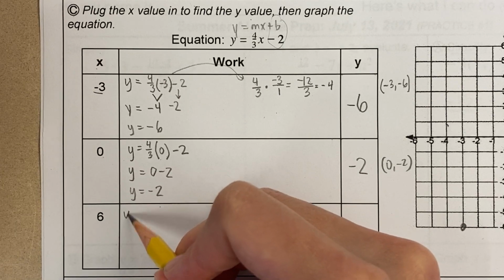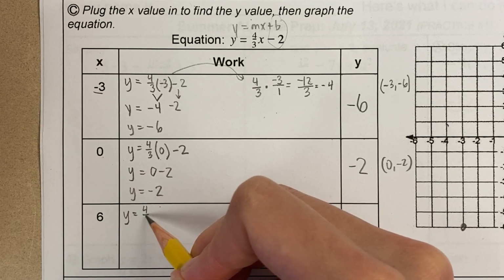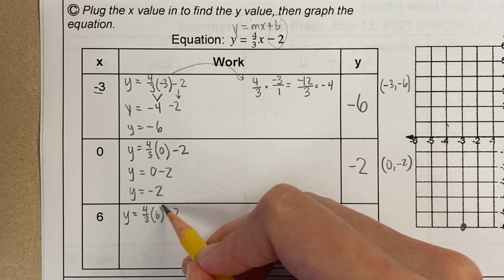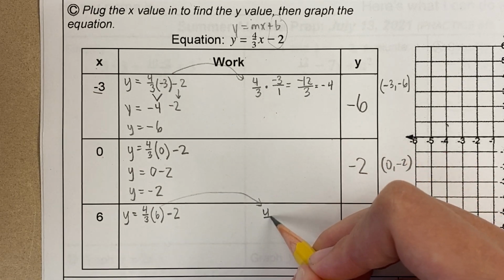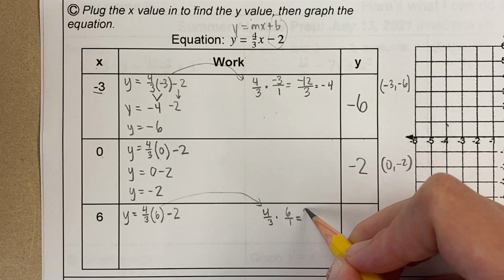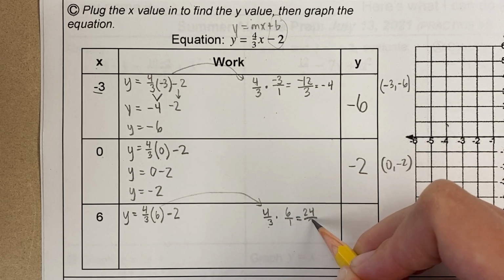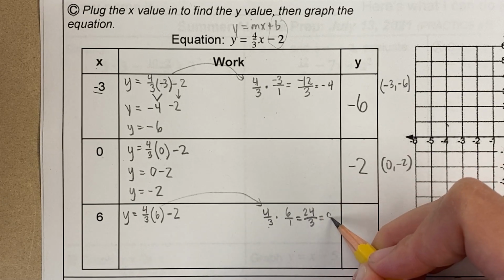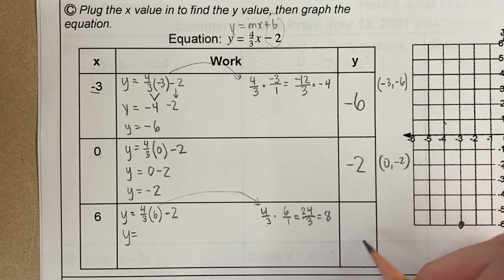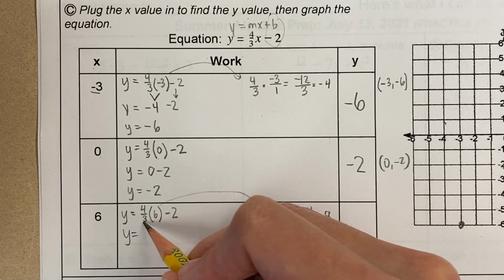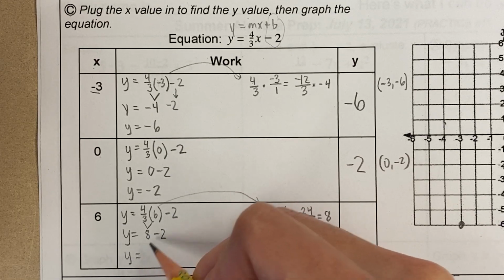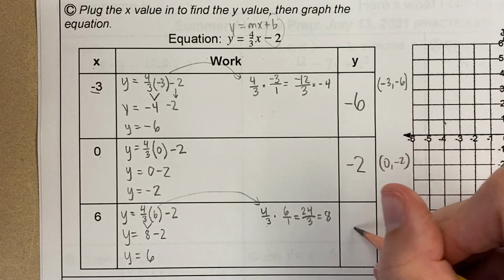And then finally, let's plug in 6. Okay, I'm going to go ahead and do 4/3 times 6/1. 4 times 6 is 24. 3 times 1 is 3. And 24 divided by 3 is 8. Okay, and don't forget to bring it back here because you're not done, right? I'm not putting 8 right here because that's this multiplication that I just did. That's 8. And I still need to take away 2. So 8 minus 2 is 6.